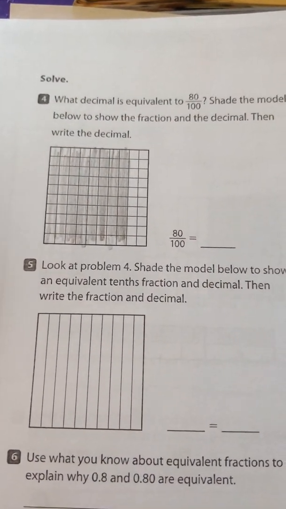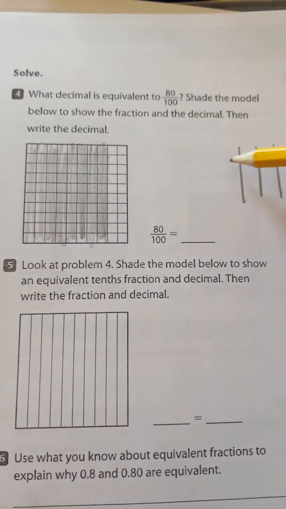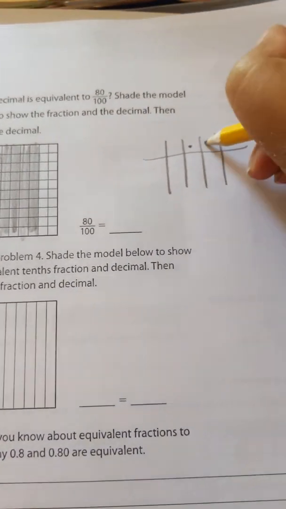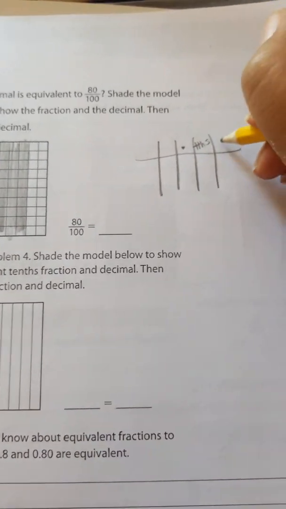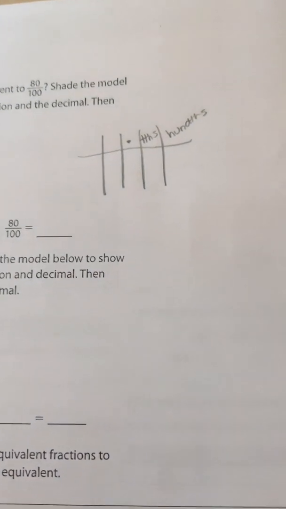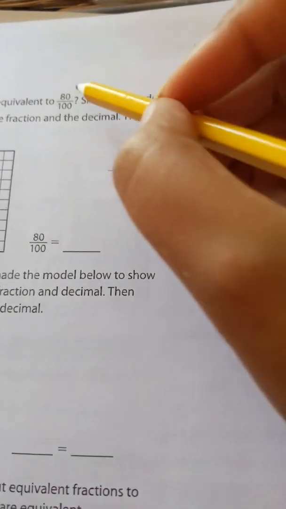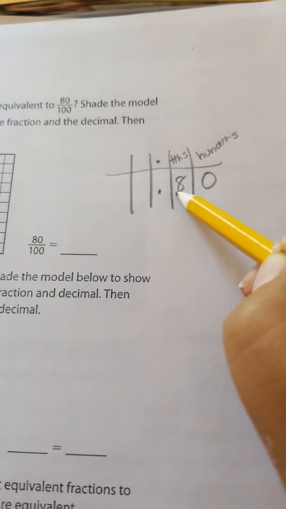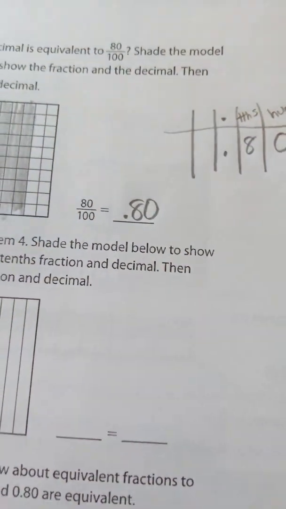Now write the decimal. So if I were to set up my chart, tenths, TTHS, hundredths. I know it's not spelled right. I tried to abbreviate. All right, so I'm going to put in my 80. Make sure my last number is in the hundredths place. 80 hundredths. There's my number.